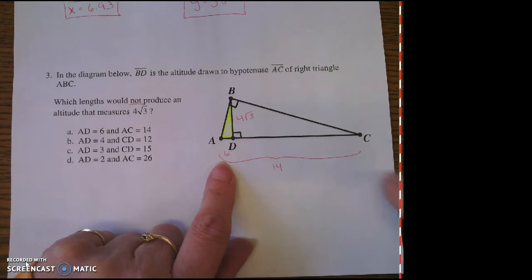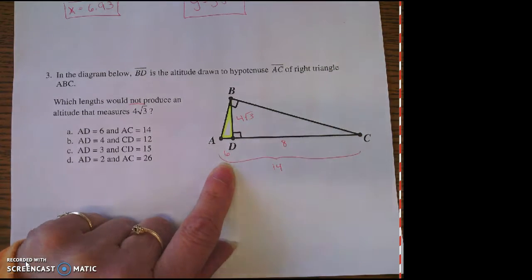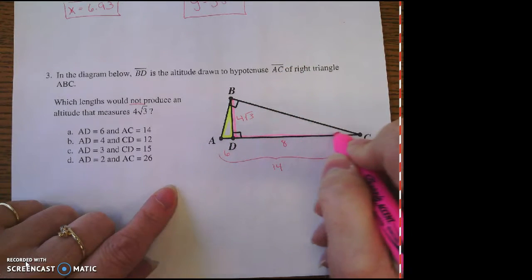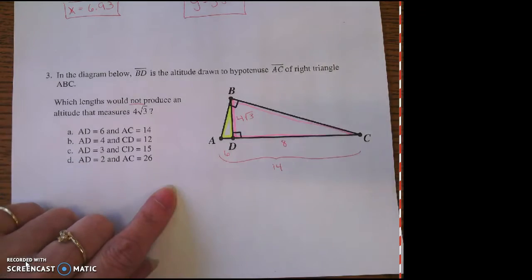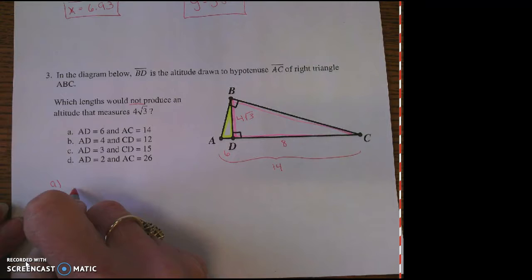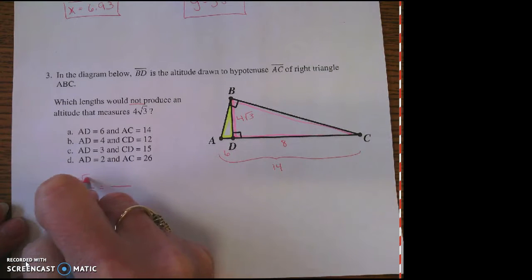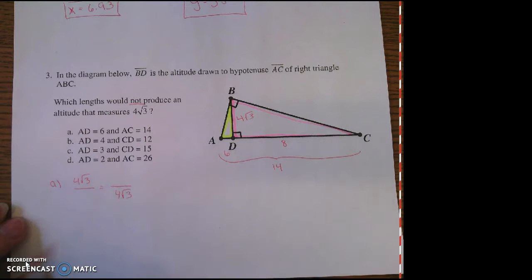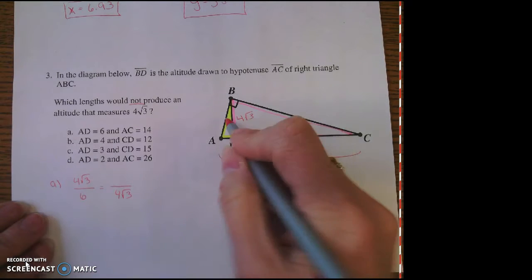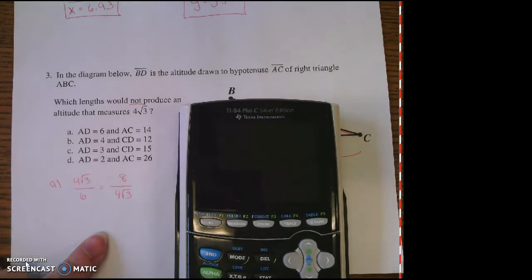So if I do 14 minus 6, I get 8 here. So now I can use the triangle on the right. I can use the value 8 and 4 square roots of 3. So I'm going to be checking part A, so I'm going to go way over here. So my proportion where I have double shading is this 4 square roots of 3. And then I'm using the triangle on the left, which is a 6, the triangle on the right, which is an 8. So I'm checking to see if this works.